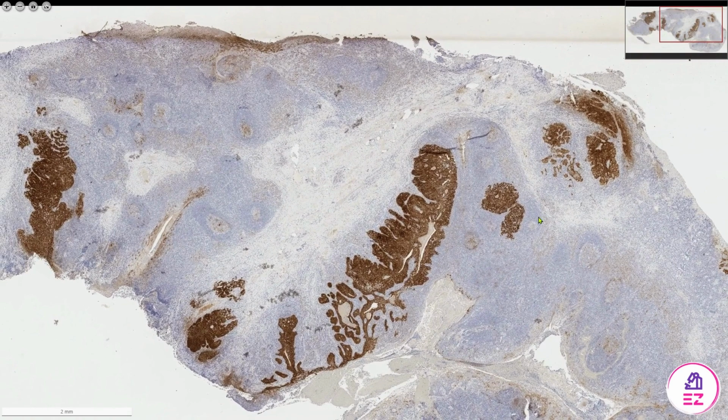We would also do an HPV in situ hybridization, or PCR, to confirm the presence of high-risk HPV, and it's usually HPV subtypes 16 and 18. So this was an example of an HPV-associated squamous cell carcinoma.